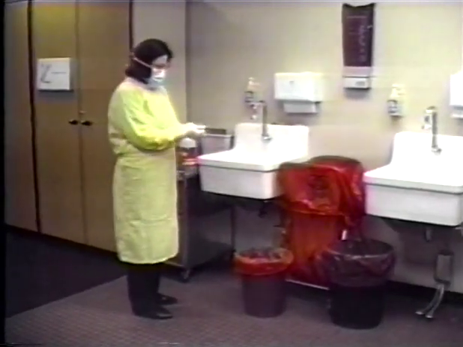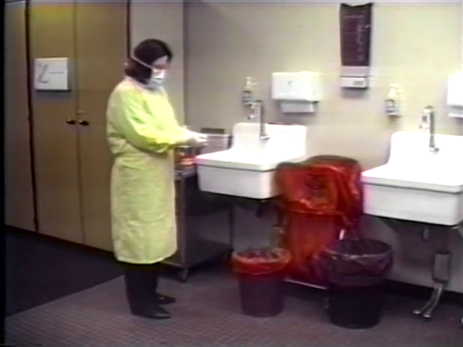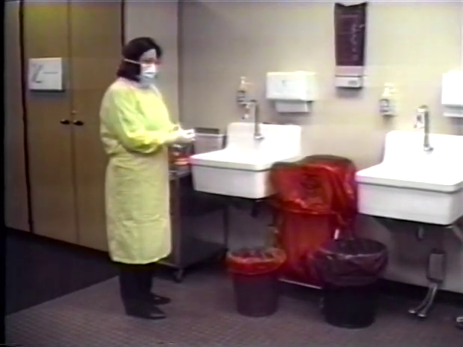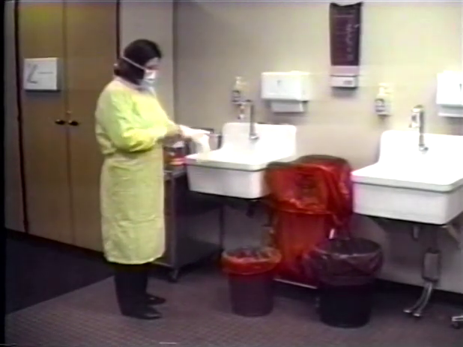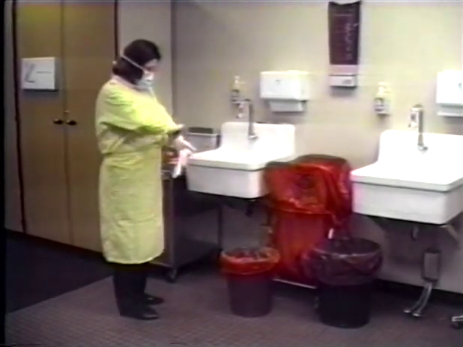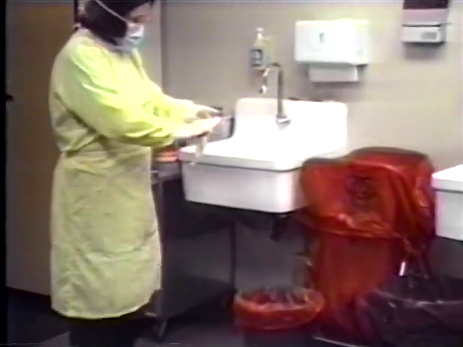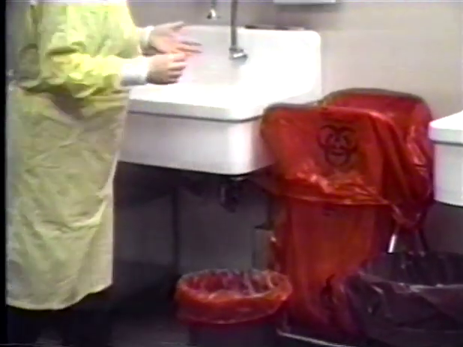She's in the dirty utility area now, or the bathroom area, or the wash area. She will first take her gloves off, and you notice that she holds that one glove in the other hand and slips her clean fingers, or her ungloved fingers, underneath the surface of the glove.